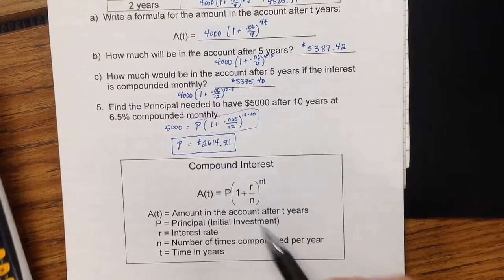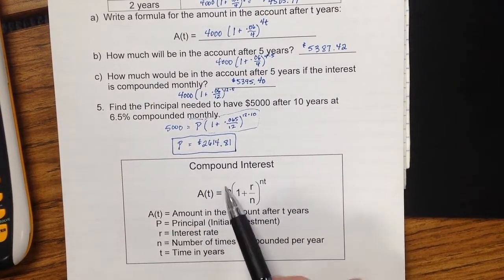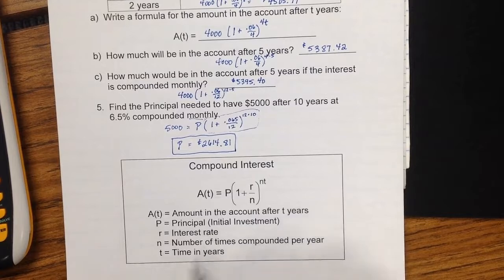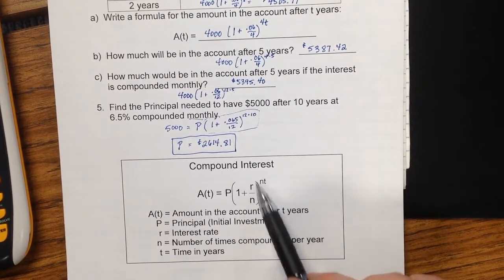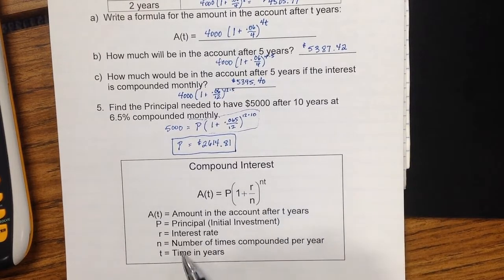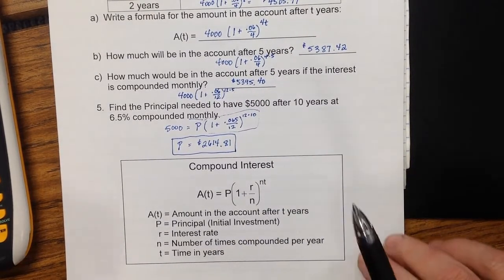In general, compound interest, the formula here, A of t, amount in t years. P, the principal, is your initial investment. That's your A sub 0, so to speak. R is your interest rate. N is the number of times compounded per year. And notice that our exponent here is N times t, the number of times compounded per year times the number of years.